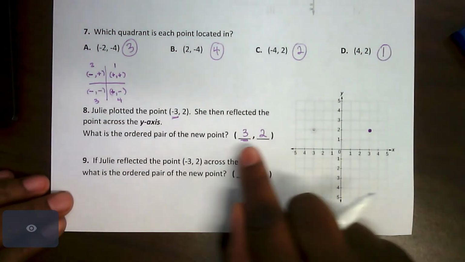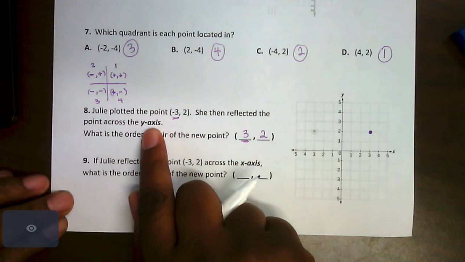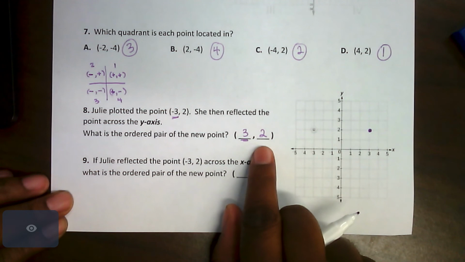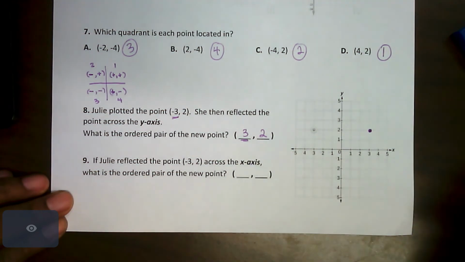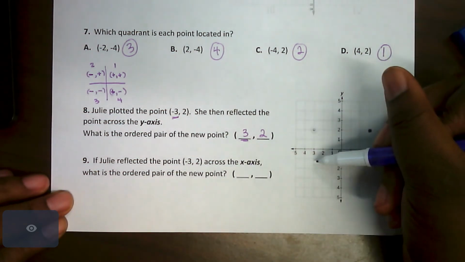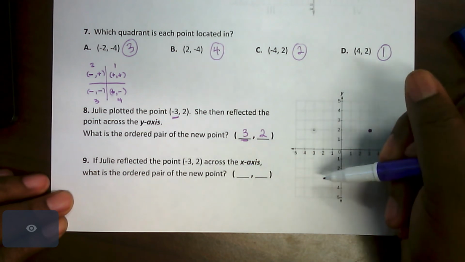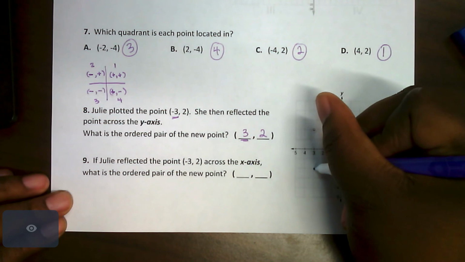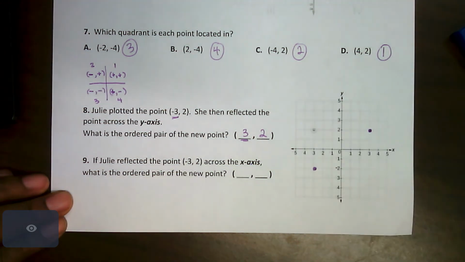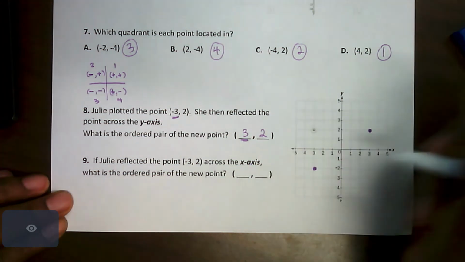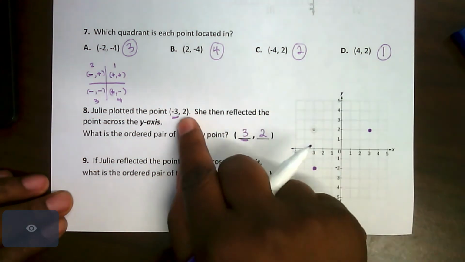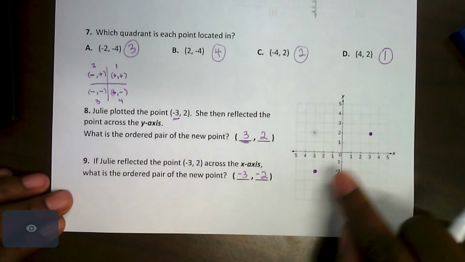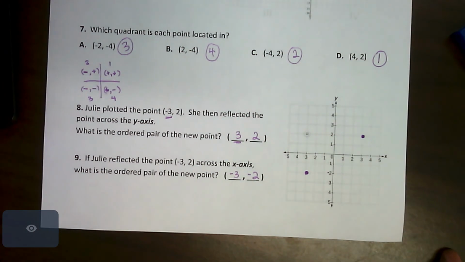All right, so we knew that before when we reflected this point over the y, our x's changed to the opposite. Well, guess what, ladies and gentlemen? This time our y's are going to change. So we're staying at -3. And instead of 2, it's going to come down here to this -2. So it's going to stay at -3. And instead of a +2, it's going to change to its opposite of -2. And now I have the 2 points reflected there.